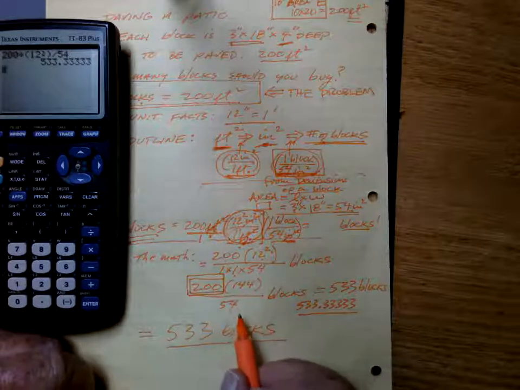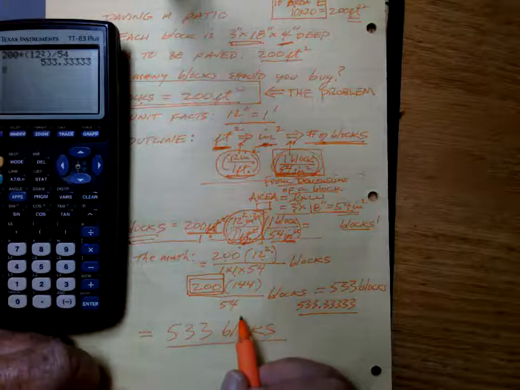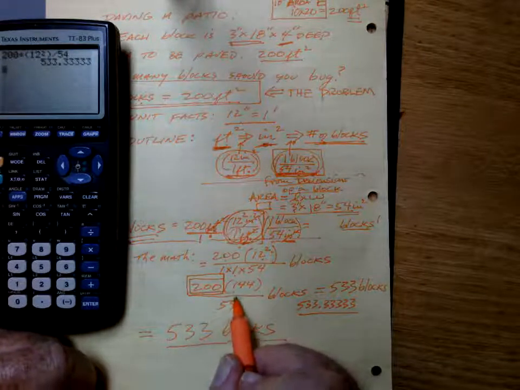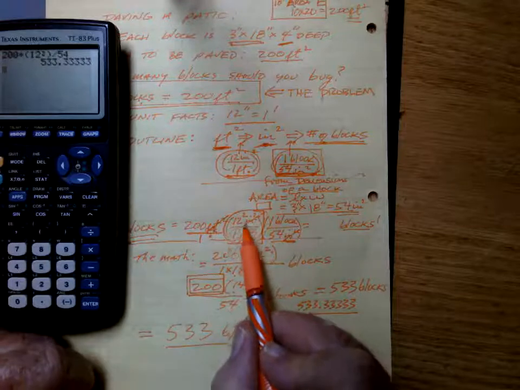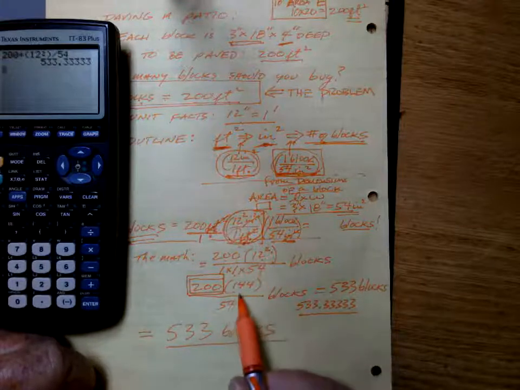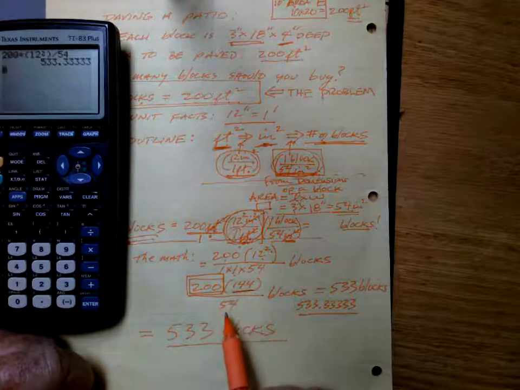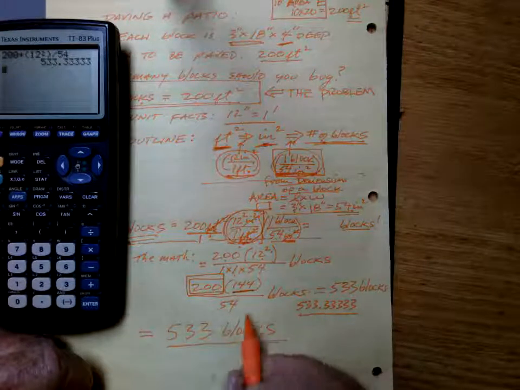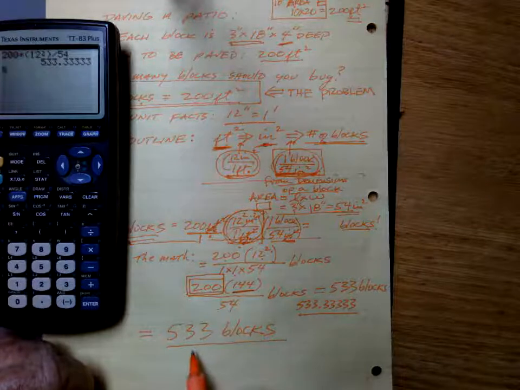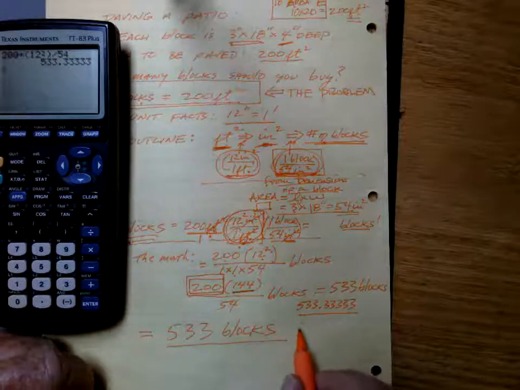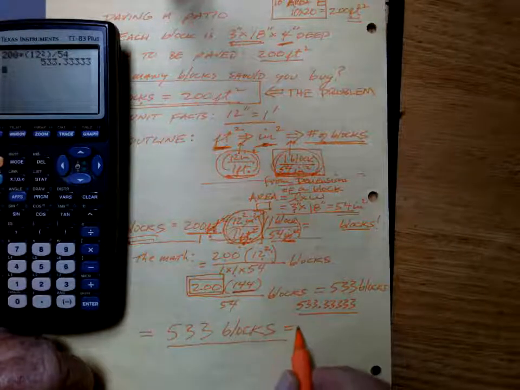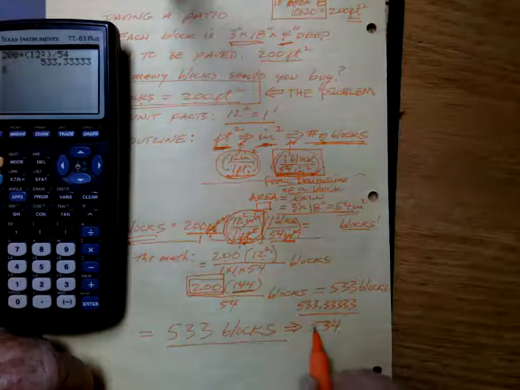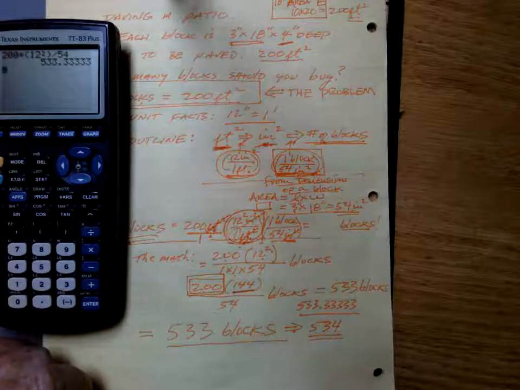The dimensions of the blocks are pretty exact, and of course the number of square feet, or square inches I should say, in a square foot, that's exact. This number 144 is exact. So really it's up to you how you want to report this answer, but I suppose in practical terms it should be one more block to make sure you have got it covered.